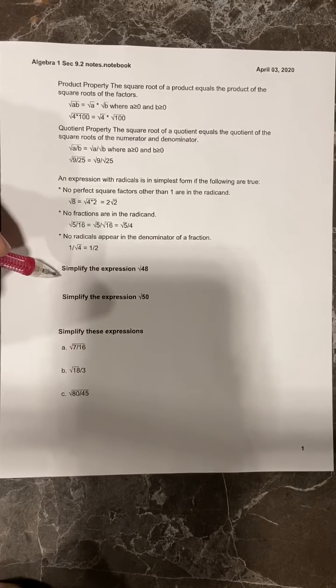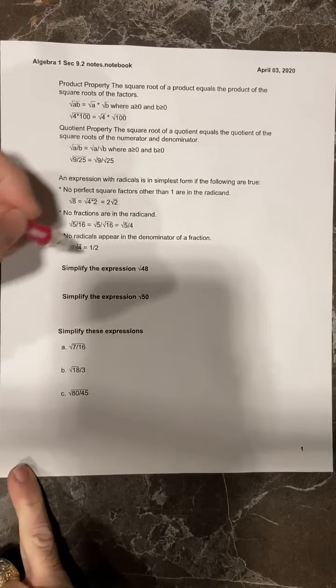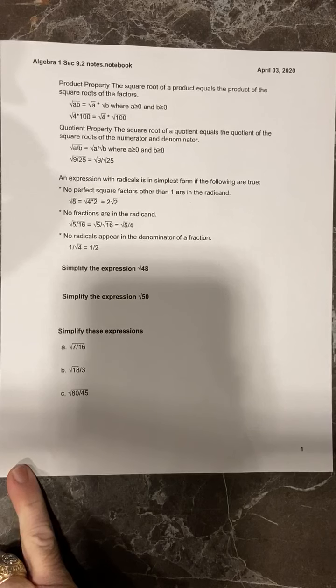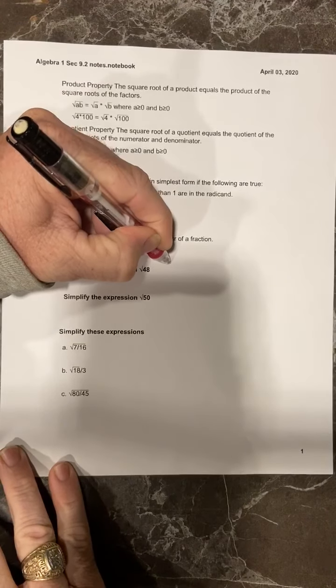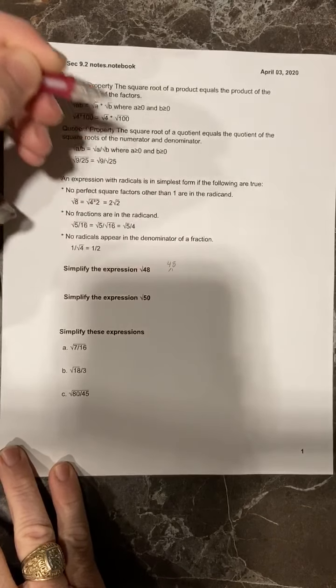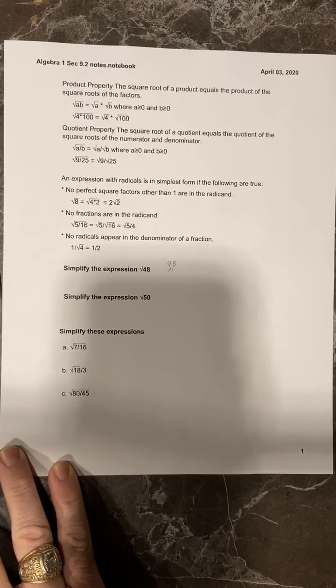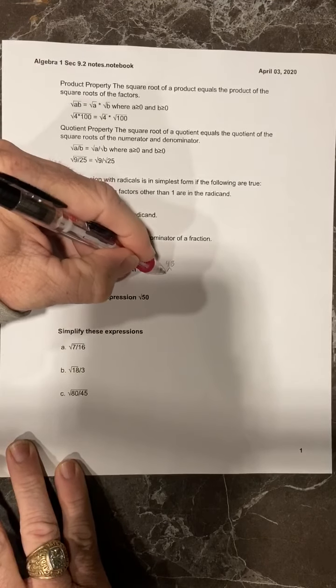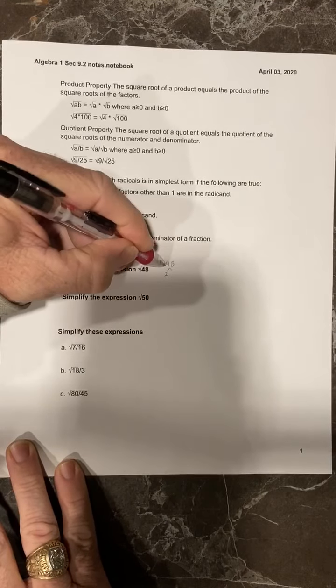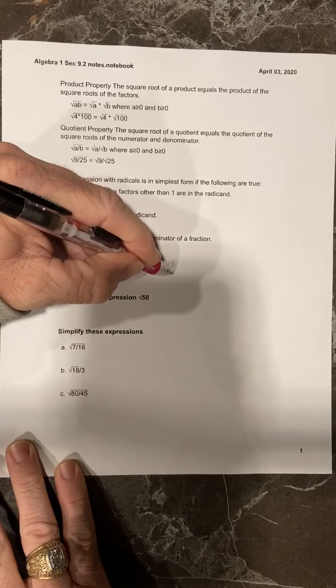So here, we want to simplify the expressions. So the square root of 48. One way we can do this is we can make a factor tree, right? Because if we look at 48, think of the numbers that go into 48. Or if you can't think of numbers right off, you can always, if it's an even number, use 2. Right? And 48 divided by 2 would be 24.